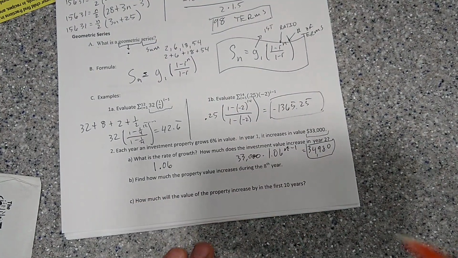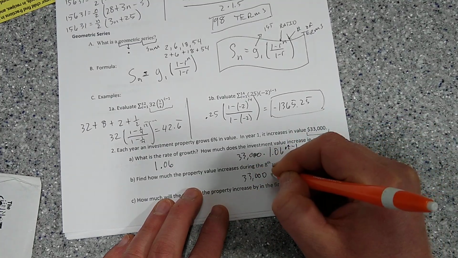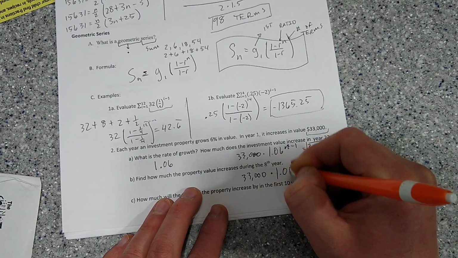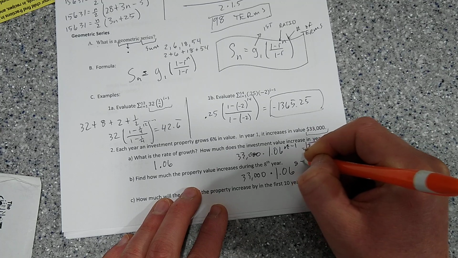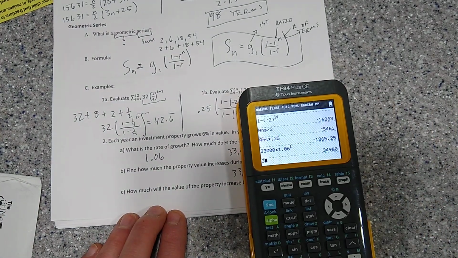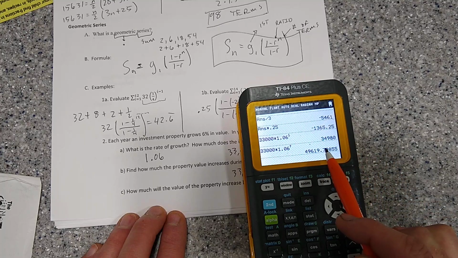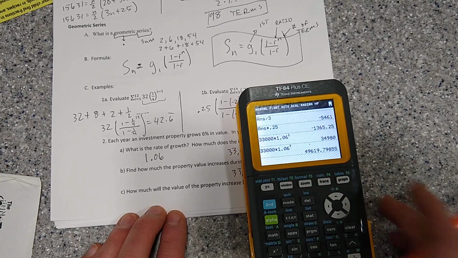How about in just the 8th year? Once again, all that is, that's an explicit formula, 1.06, and then you have 8 minus 1. So if you want just the 8th year, type that in. We got 33,000 times 1.06 power 7, and you've got it. So that's not the value of the property, that's the increase.